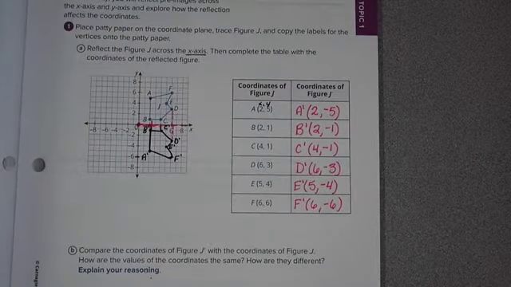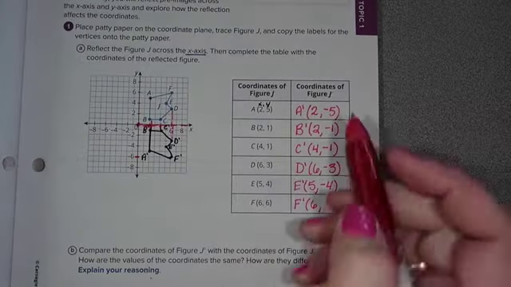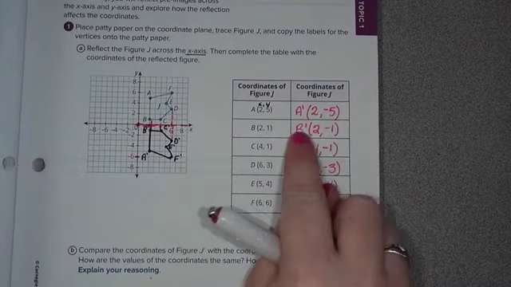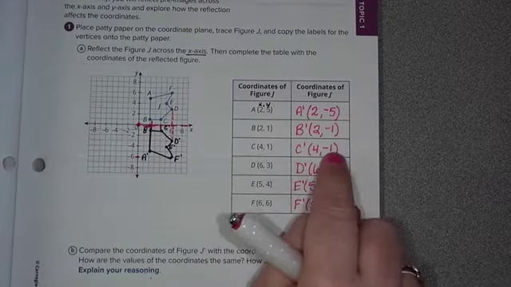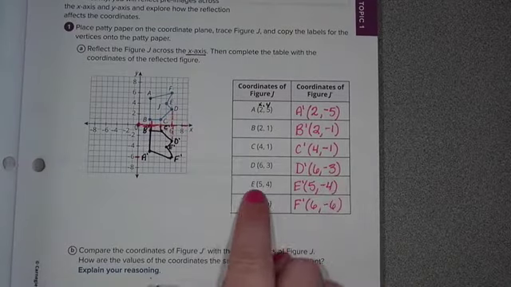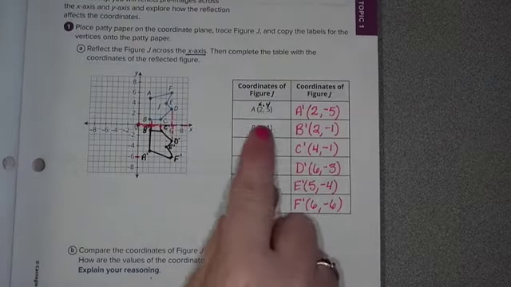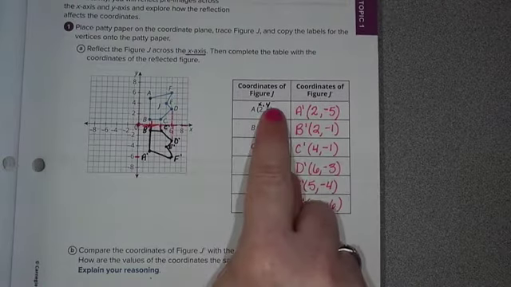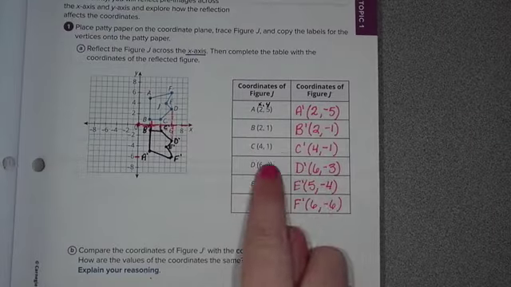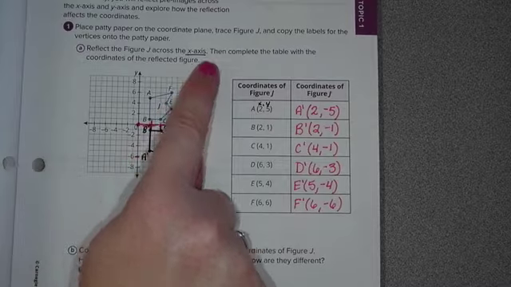Okay, again, we're going to look and see if you can see what's happening to the coordinates. So from 2, 5 to 2, negative 5; 2, 1 to 2, negative 1; 4, 1 to 4, negative 1; 6, 3 to 6, negative 3; 5, 4 to 5, negative 4; 6, 6 to 6, negative 6. If you notice, the only thing that changed was the y value changed from positive to negative. And notice we've reflected over the x-axis, so the y changes.